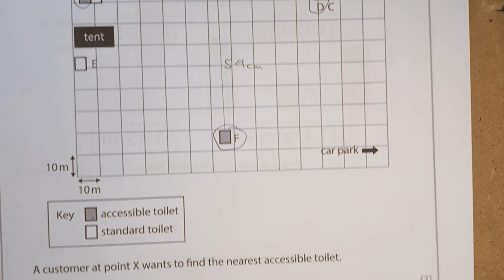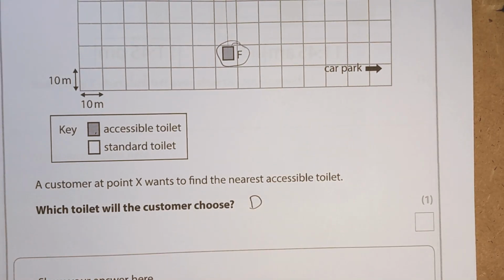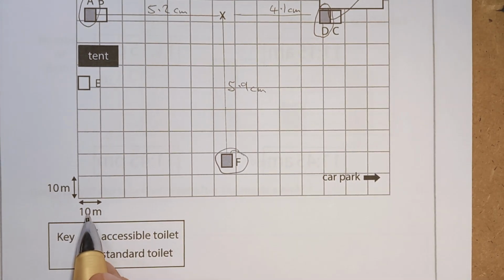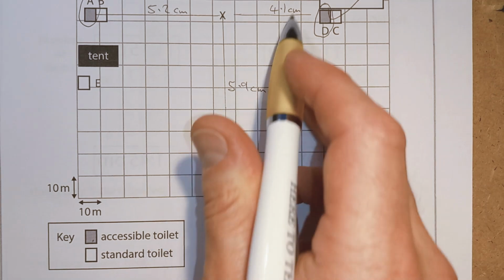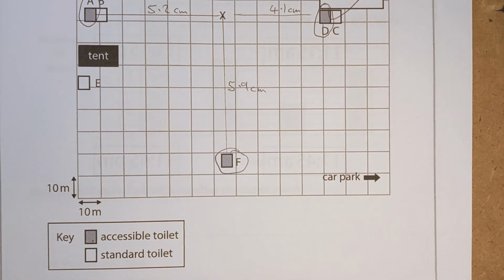You can put that there. Now, even though they've given us the key, they haven't asked us to work out the exact distance, which is why it's fine to just measure in centimetres on here, because it's going to be the same units for all 3 of them.